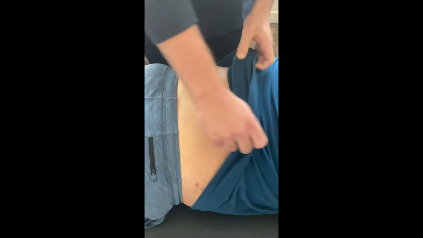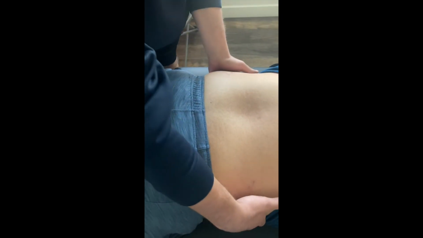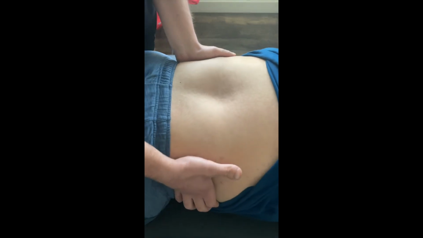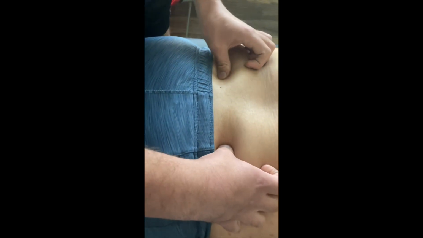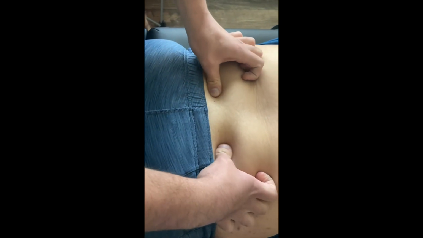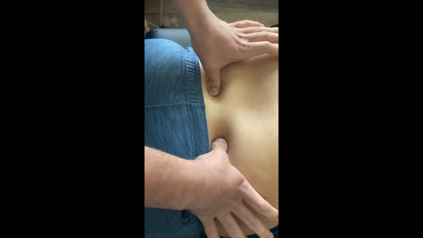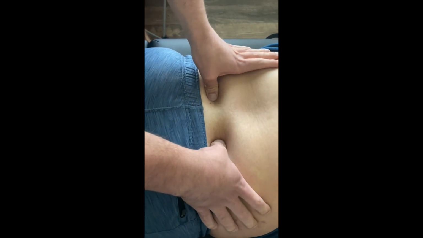Okay. PSIS. All right, I'm going to have Kevin lay on his stomach here. Is it okay if I lift your shirt up a little bit? Yep. All right. So, same way we did that with the ASIS, I'm just going to start out here at the sides, find the iliac crest, and slowly work our way in until we find a similar kind of hard end feel right around here. Yep, and that's our PSIS.